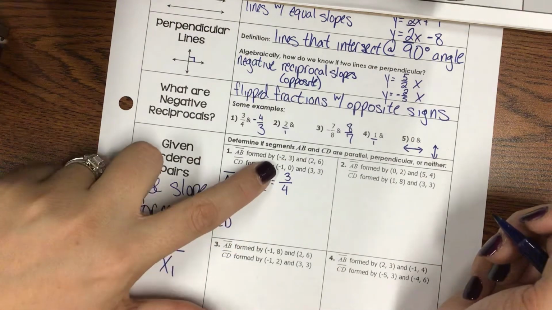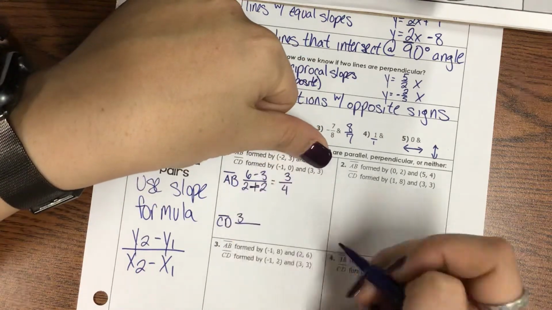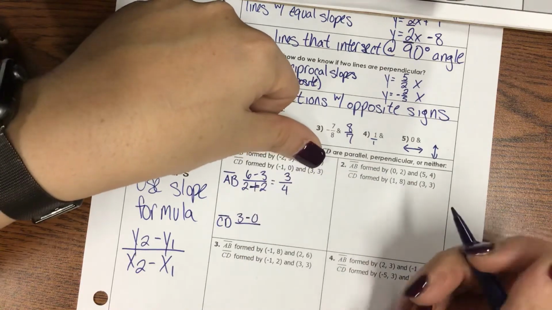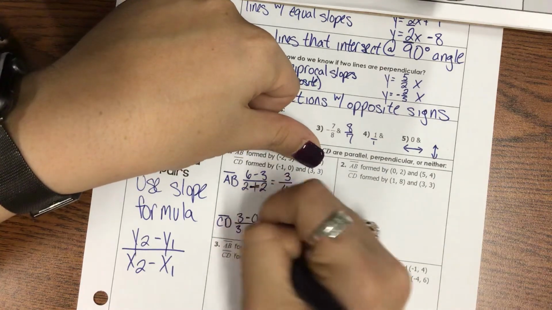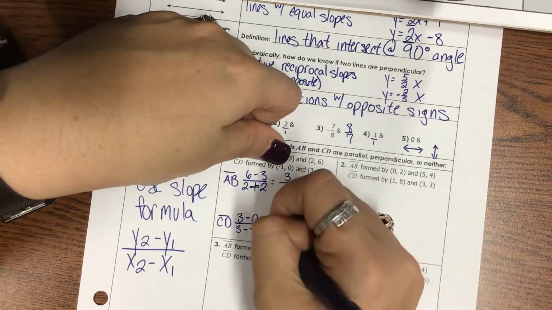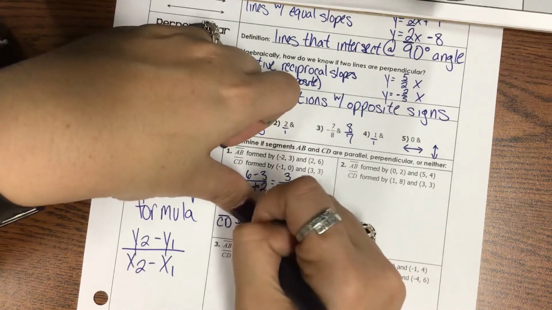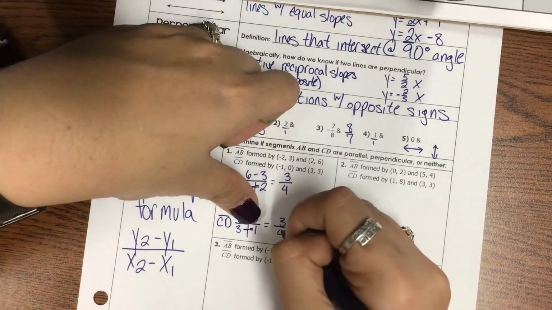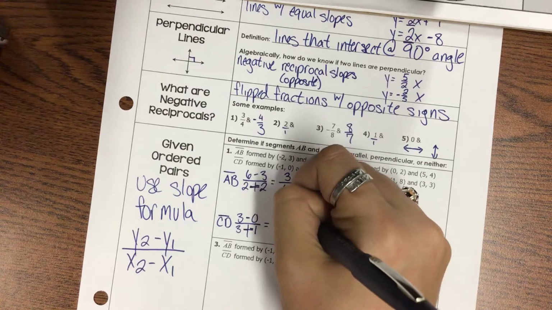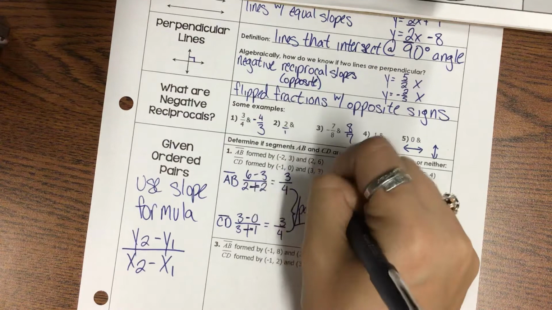I'm going to look at CD and I'm going to do the same thing. I'm going to set up my fraction bar. I have y2, which is 3, minus y1, which is 0, over x2, which is 3, minus x1, which is negative 1. 3 minus 0 is 3. 3 minus a negative 1 is really saying plus 1. 3 plus 1 is 4. Because my slopes are equal, that's an ugly line, they are parallel.